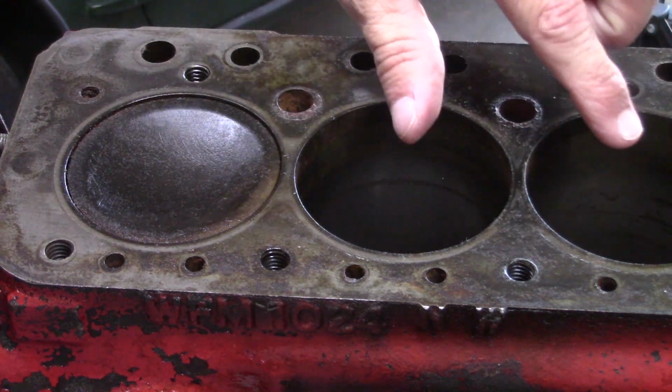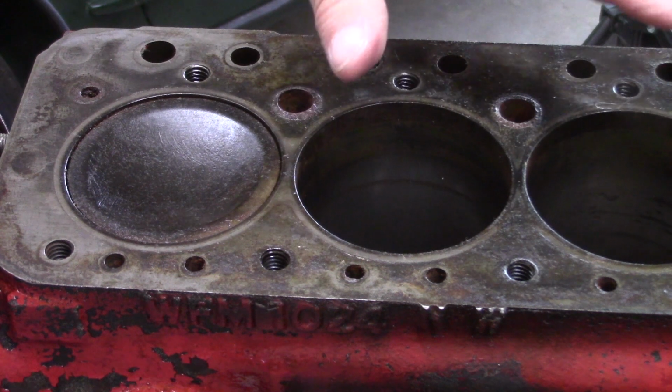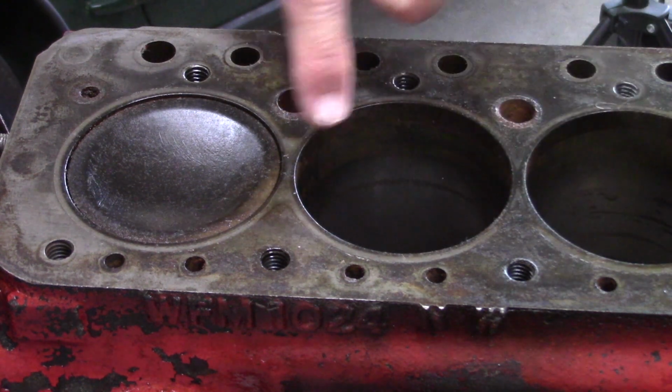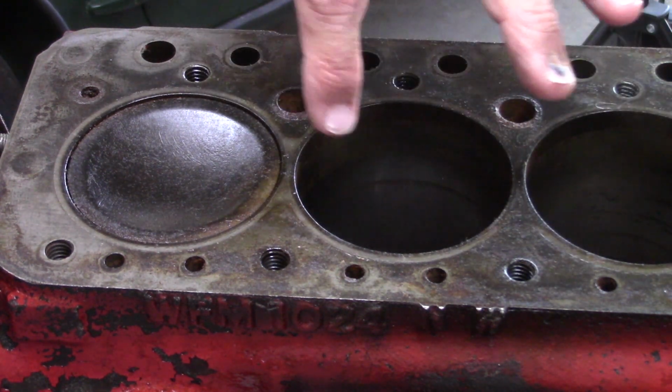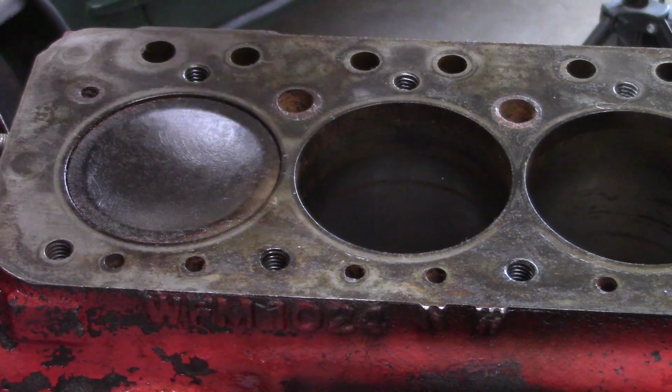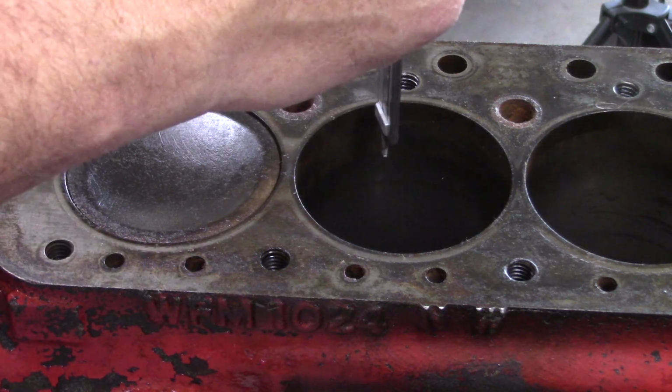All right, so I'm going to write this down. I'm just going to take a mental average that the diameter is 2.82. Now to measure the depth.